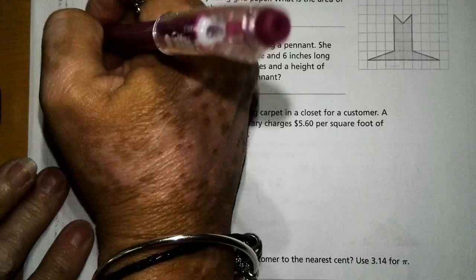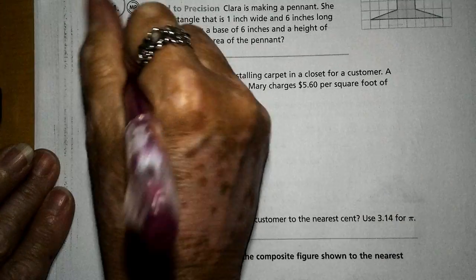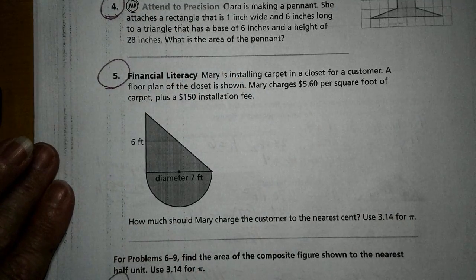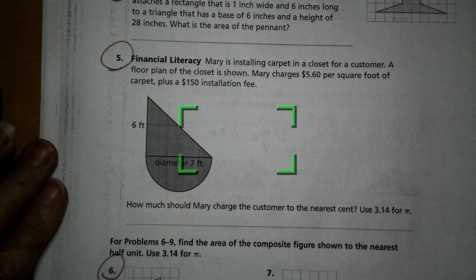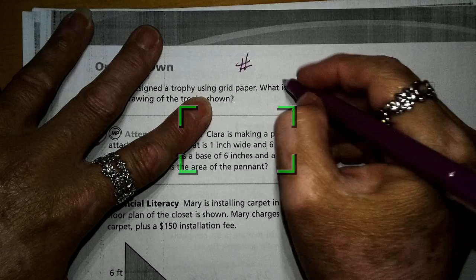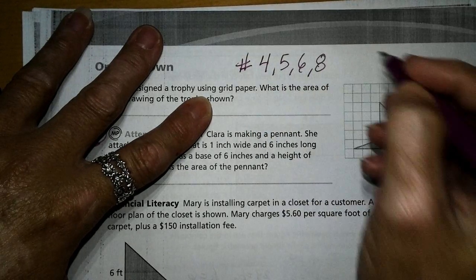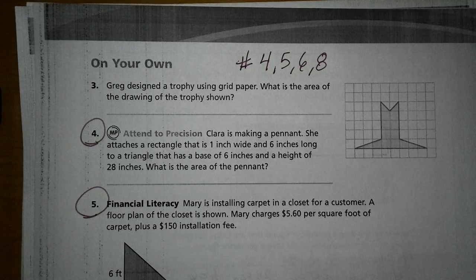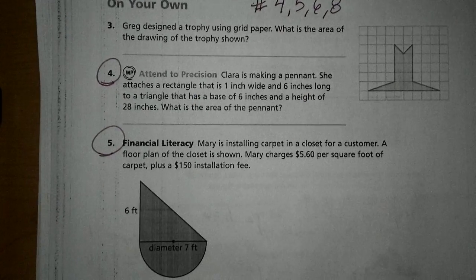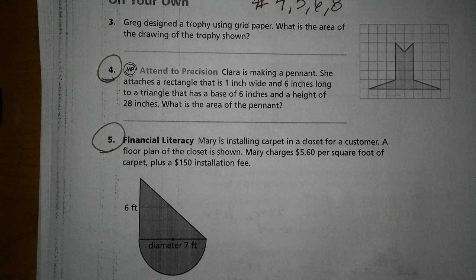So I want you guys to work on 4, 5, 6, and 8. And that is on page 352. So 4, 5, 6, and 8. Okay? And once again, I'm still here. I'm live. So if you need help, that is what Miss Capel and I are here for.